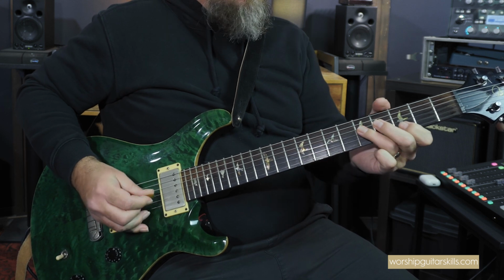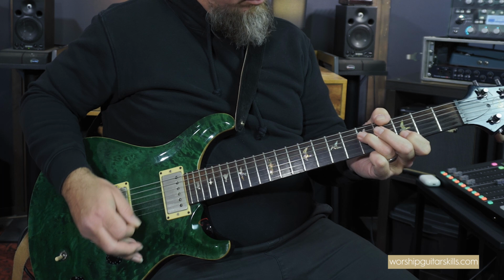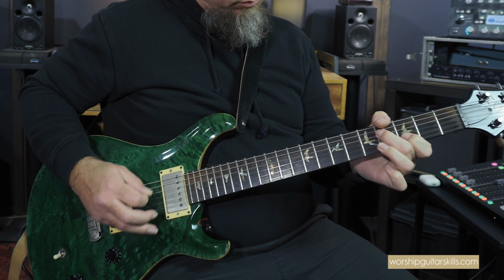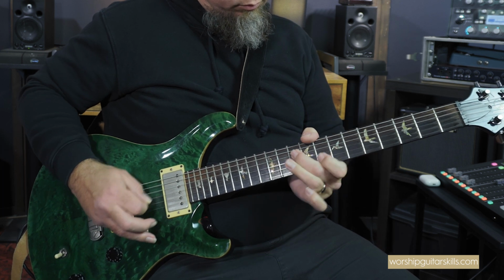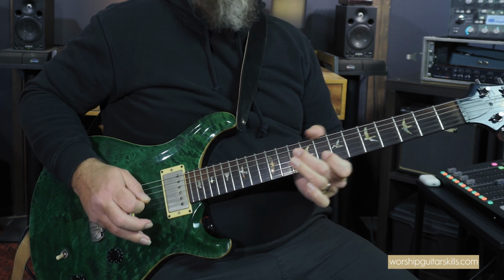A little bit faster. And you can see when I combine picking and strumming, again, it sounds quite different than just strumming or just picking. So just for us to hear this in context, I'm going to strum it, I'm going to pick it, and then I'm going to do the combo of strumming and picking.